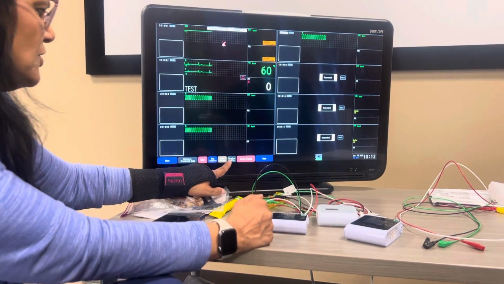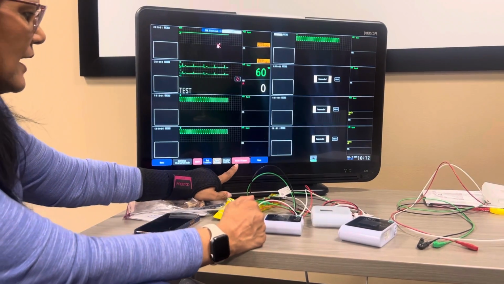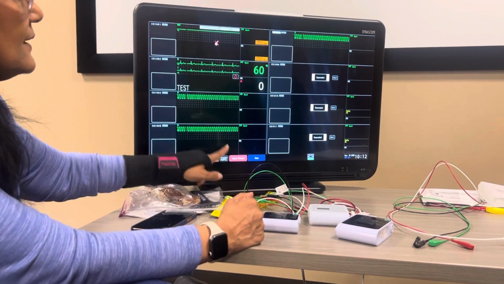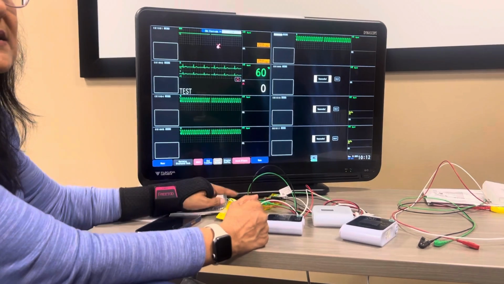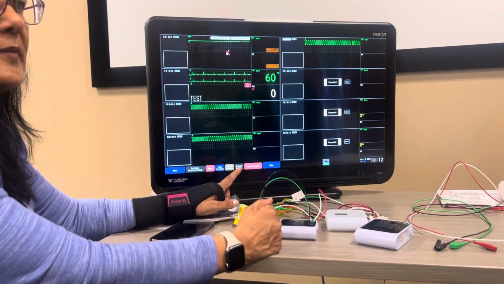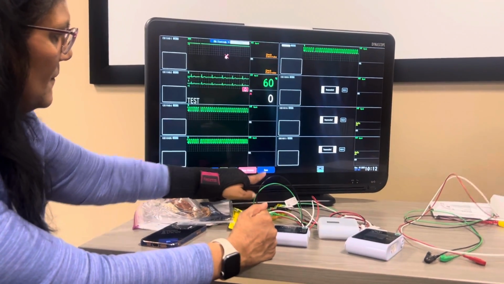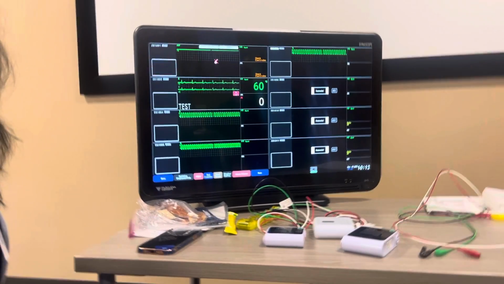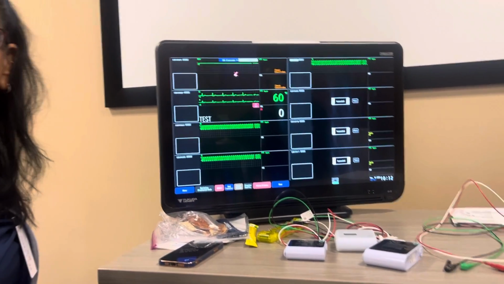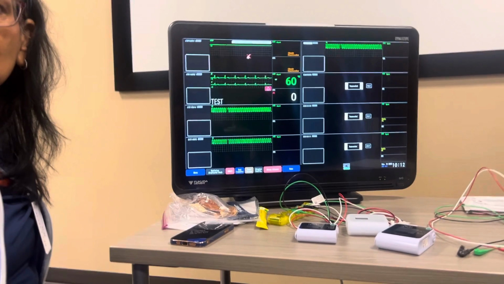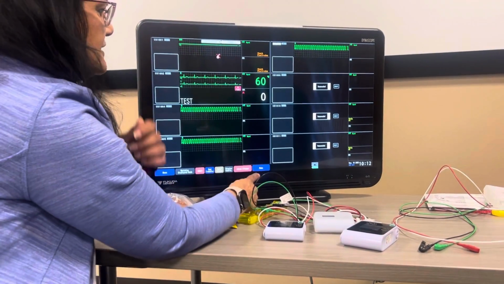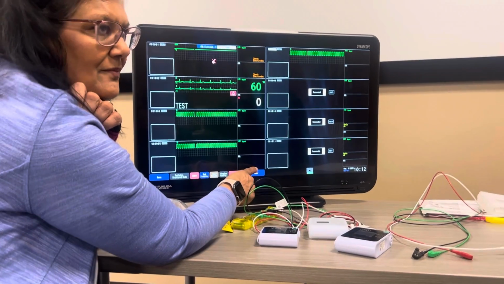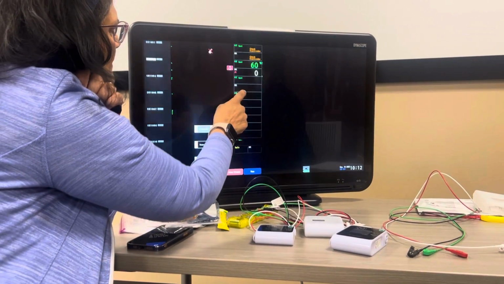Display config, you don't need to get into that. That's something more what I do. Alarm silence, this will silence everybody for 2 minutes unless something's going on, then it's going to alarm again. So if you silence the alarm, but crazy VPCs start happening, it'll bypass that silence and be like, something bad's happening. Yes, yes, yes. And then your home key, anytime you get lost, go home. Okay, so now let's choose a patient.